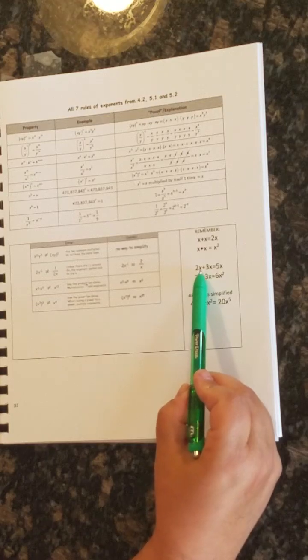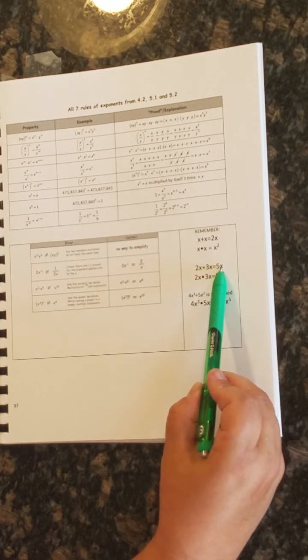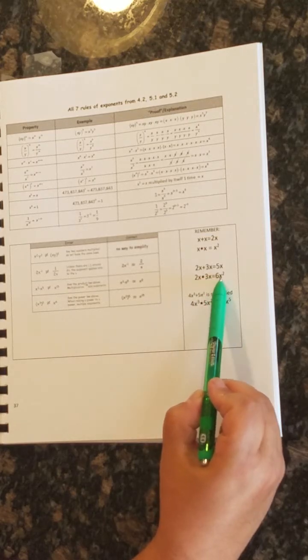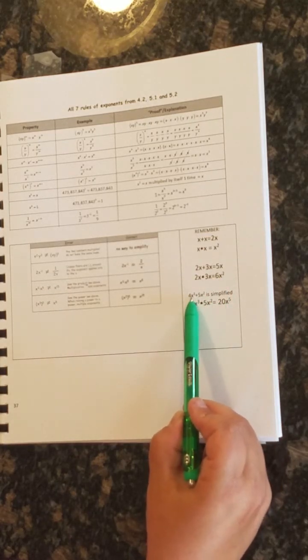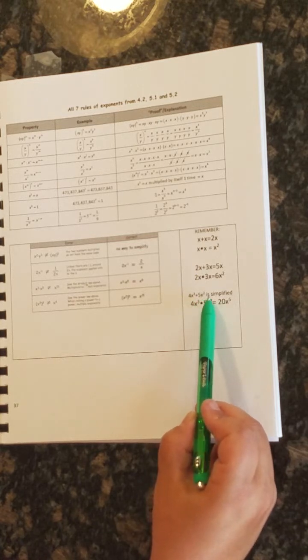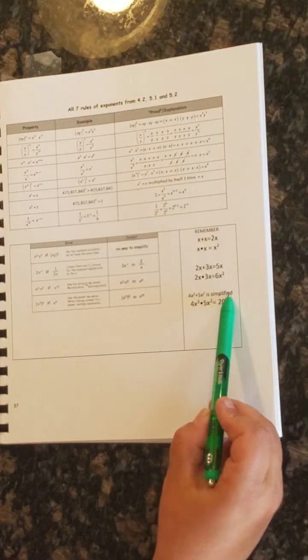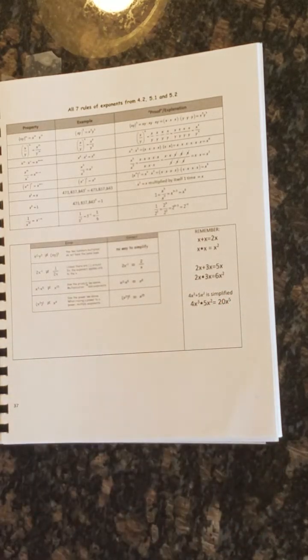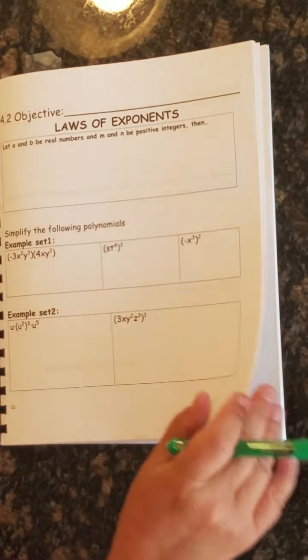Are these like terms, 2x and 3x? Yes, so you can make it 5x. These are like terms, but you didn't need them to be. It becomes 6x squared. See this one? 4x cubed and 5x squared, page 37, by the way. That's simplified. They're not like terms, but you can multiply them together. You don't need things to be like terms to multiply them together.